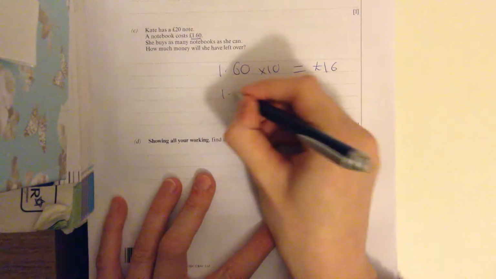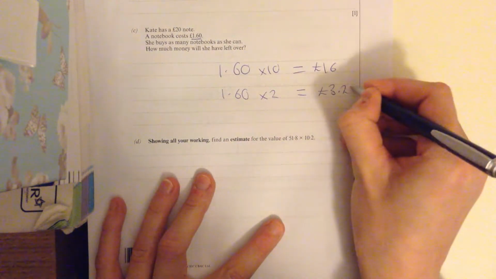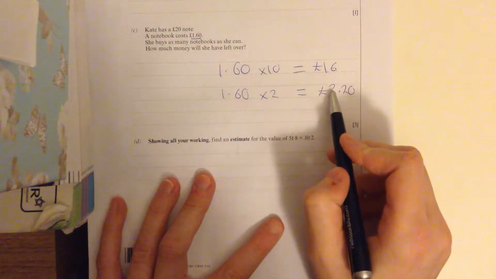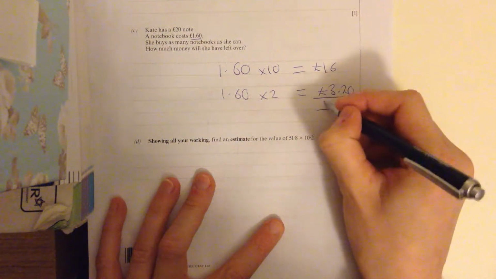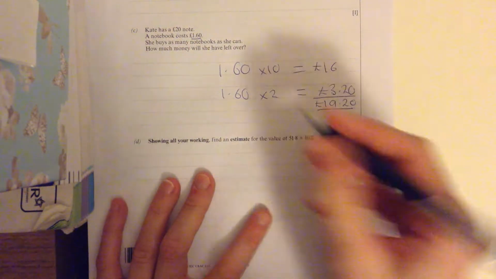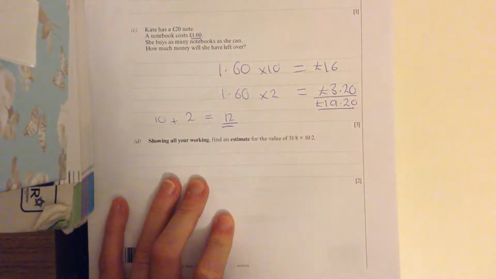Okay, I can try buying 2 of them. 2 of them is going to cost you £3.20. Okay, adding those up, that is going to give you £19.20. So I know I can't buy any more. So in total, she has bought 10 and 2. She has bought 12 notebooks.